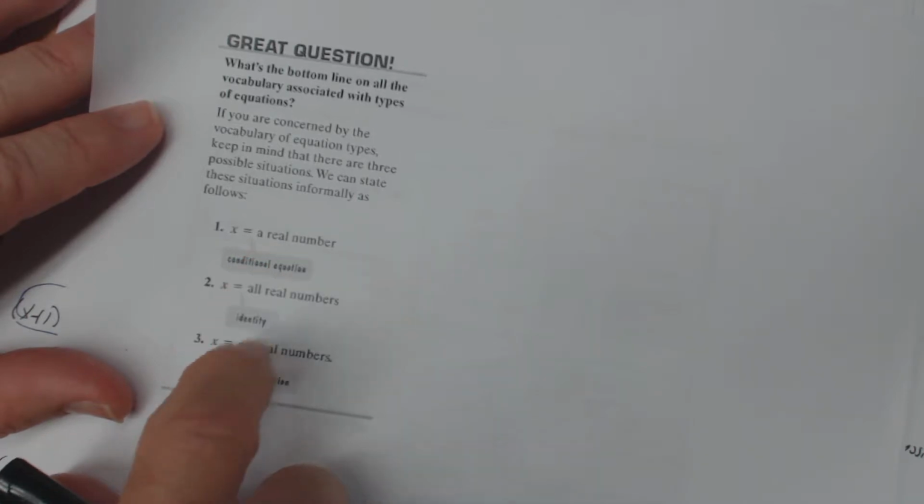Now, be a little bit careful when you look at this page. So x equals at least one real number. That should be at least one real number, but they say x equals a real number. Now, when you solved quadratic equations, sometimes you had two solutions. That would be considered a conditional equation. But this says equals a real number, meaning like one real number, but it could be more than one.